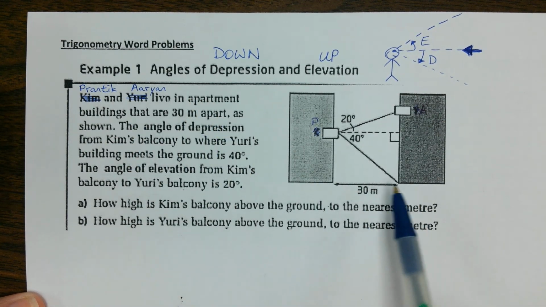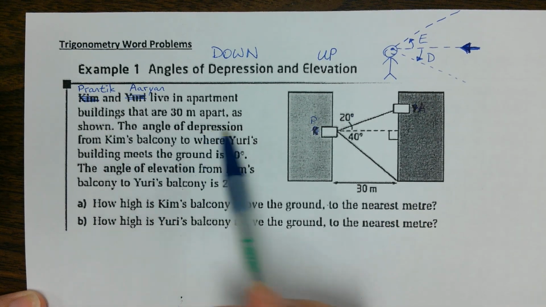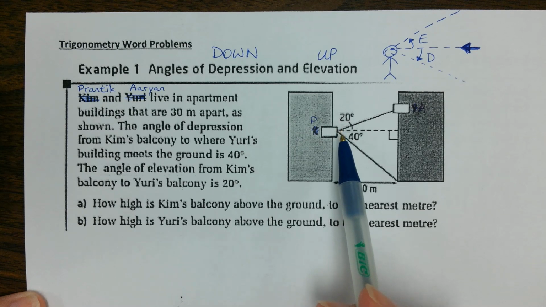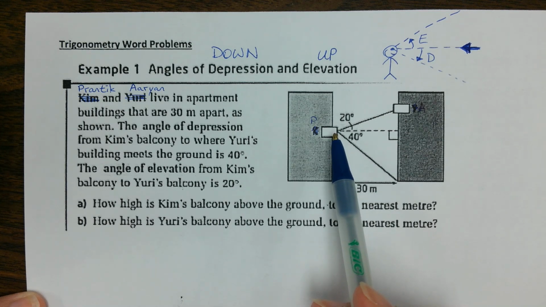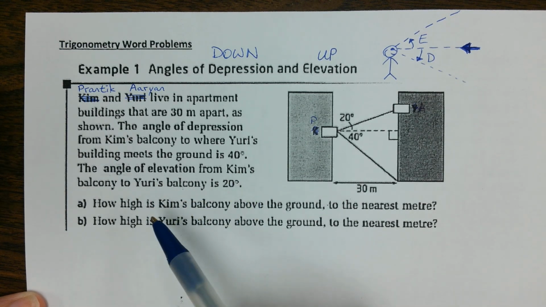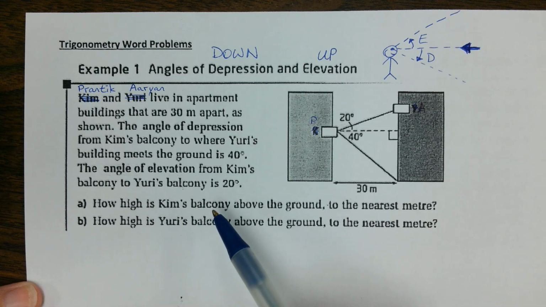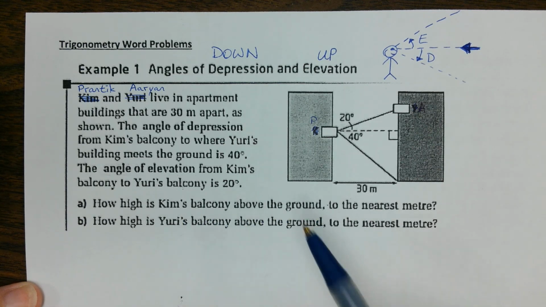The angle of depression from Prentik's balcony to where Aryan's building meets the ground is 40 degrees. The angle of elevation to Aryan's balcony is 20 degrees. How high is Prentik's balcony above the ground?